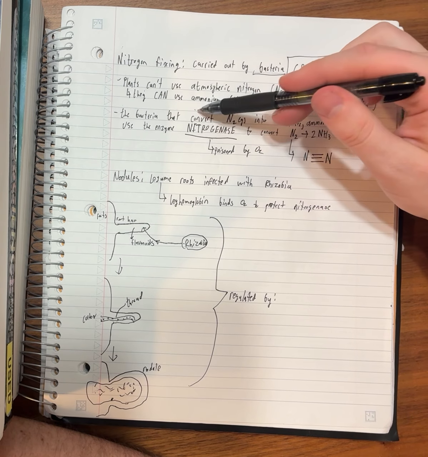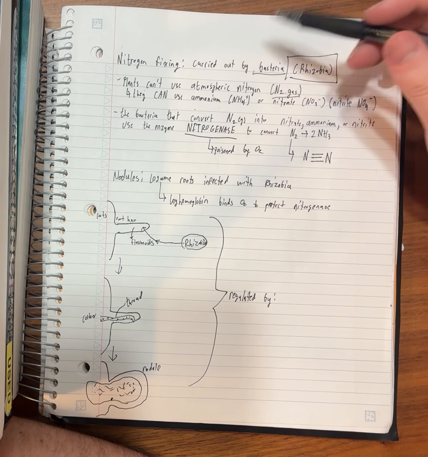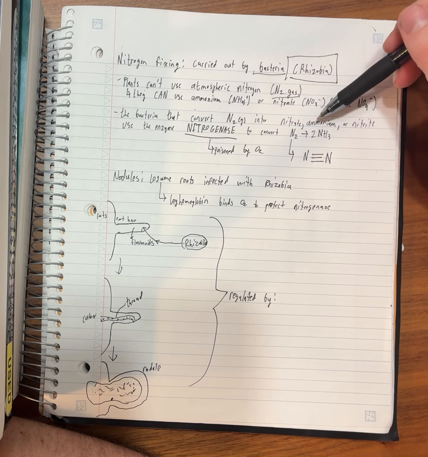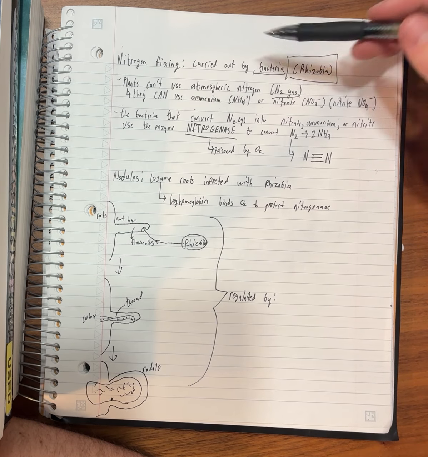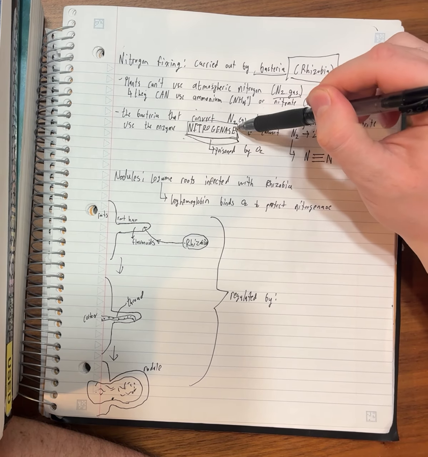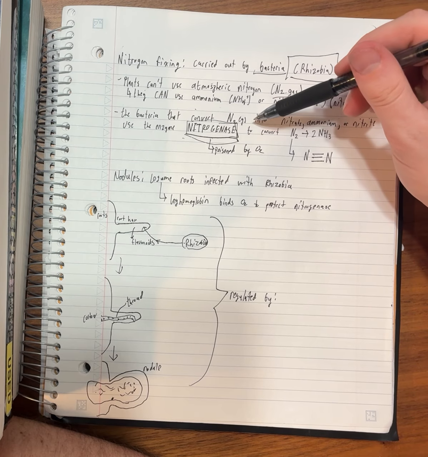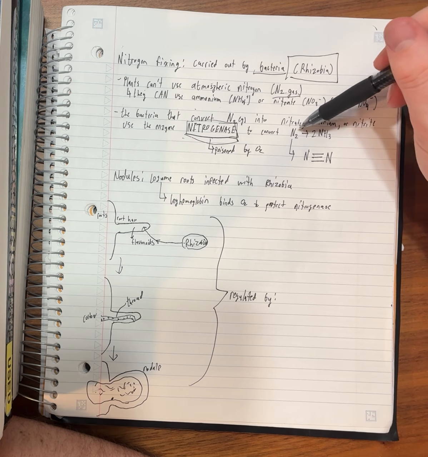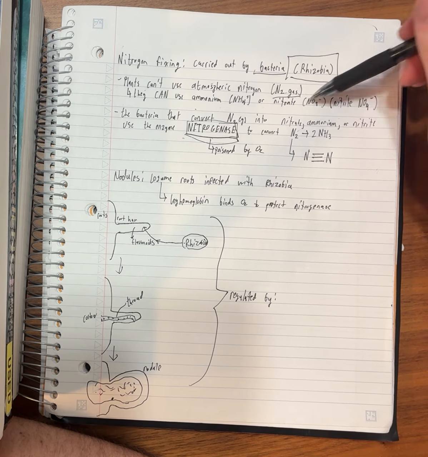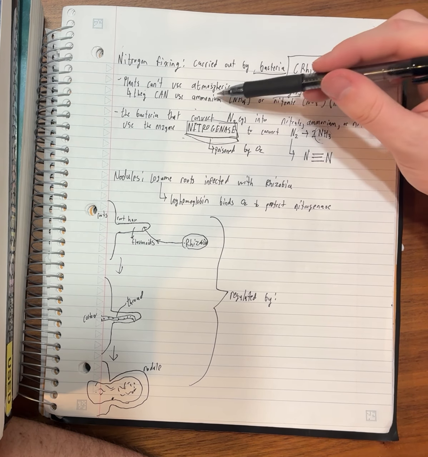So this bacteria is going to take in this nitrogen gas, and it's going to convert it into these usable forms like nitrate, ammonium, or nitrite using an enzyme called nitrogenase. Hopefully that's easy to remember, nitrogenase. And it's going to convert nitrogen gas into NH3, which can then be used by the plant, or it can be used to synthesize ammonium nitrate.